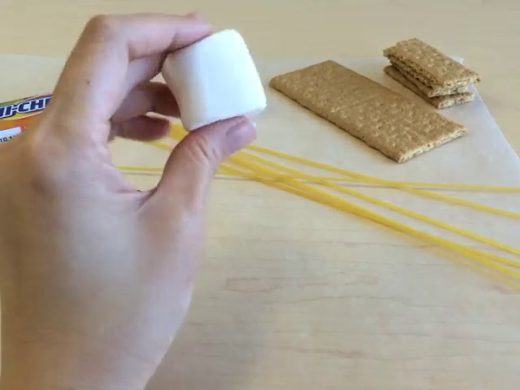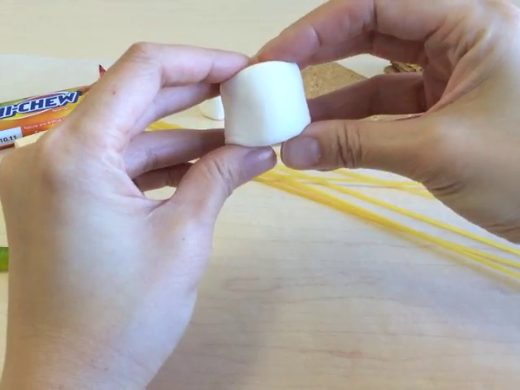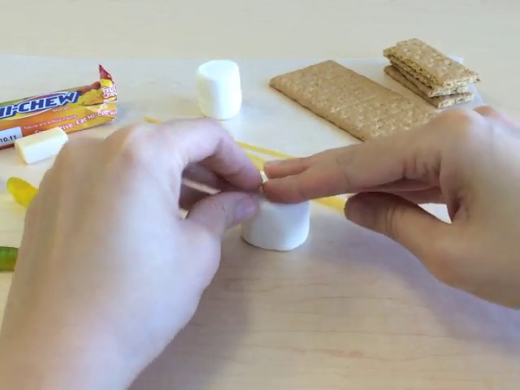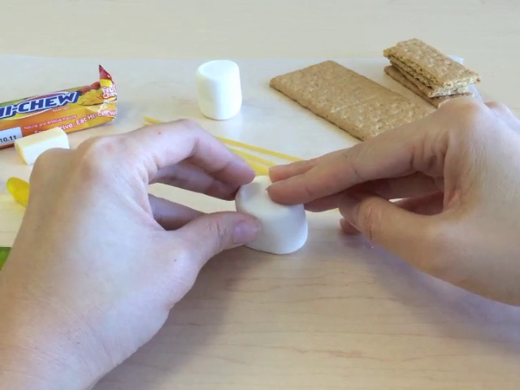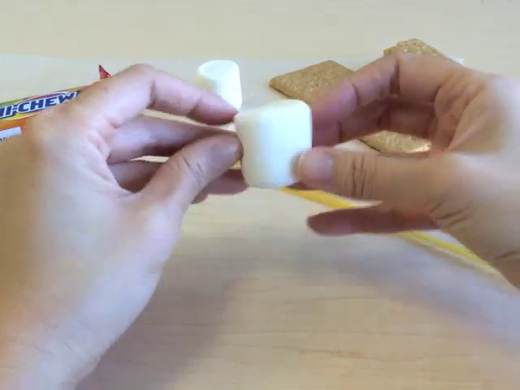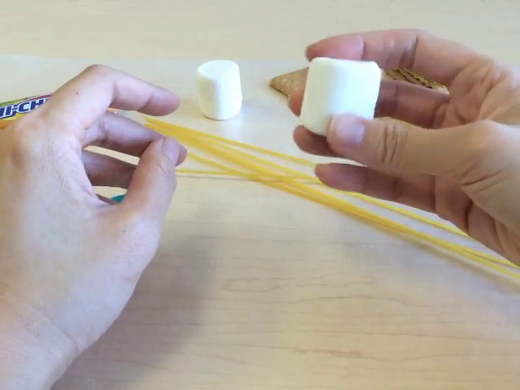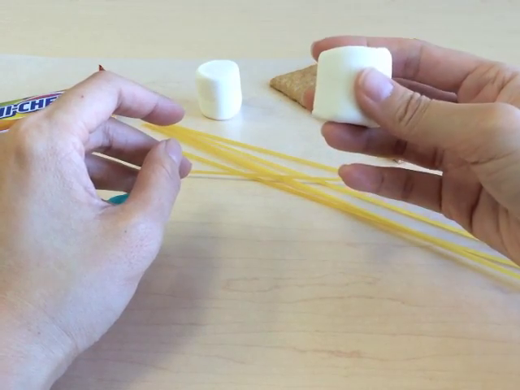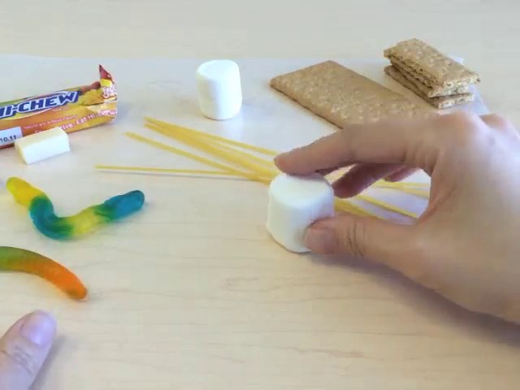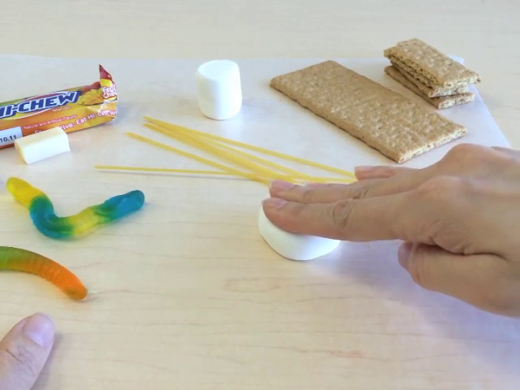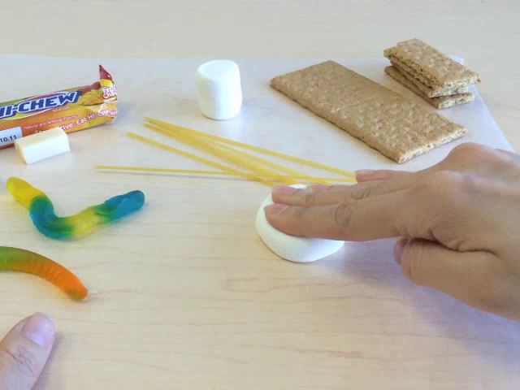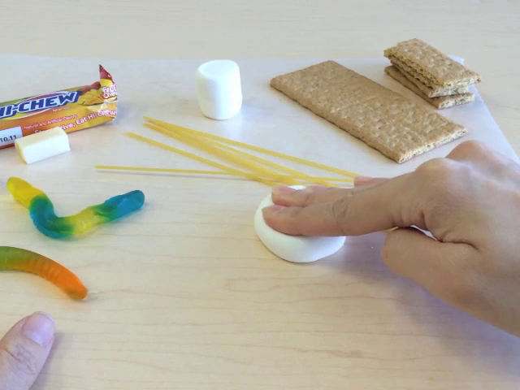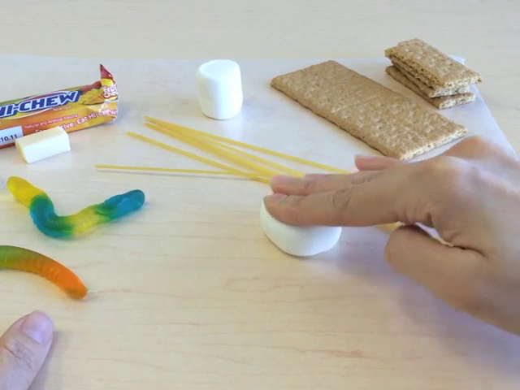I'm going to predict that it's going to shrink in size. It's going to be squished or smashed a little bit. And the reason for my prediction is because I know from my experience that marshmallows are fairly soft. They're not really strong or sturdy materials. So let's go ahead and do it. We will compress it or apply that compression force. Okay, my prediction was correct. It did get squeezed or smushed.